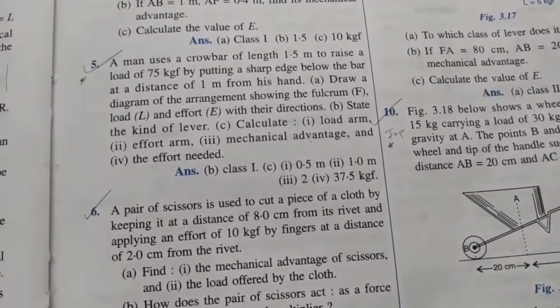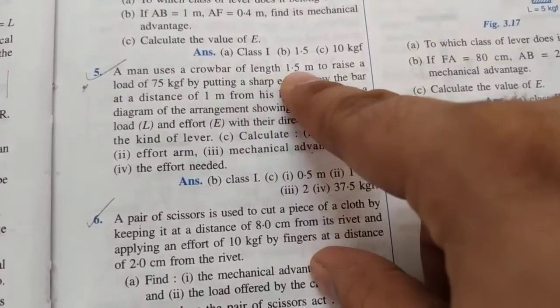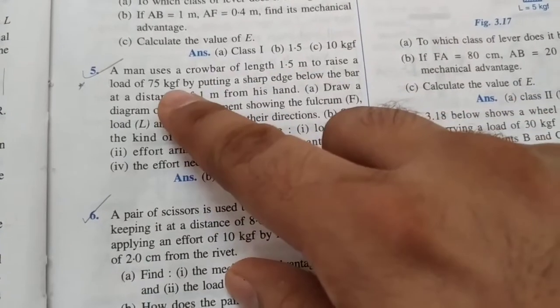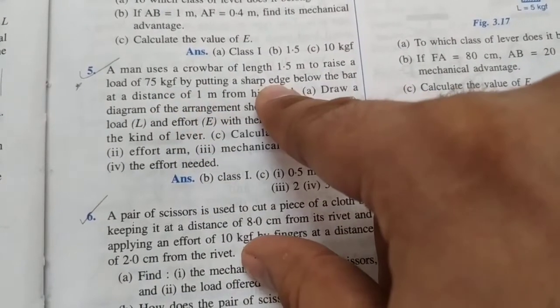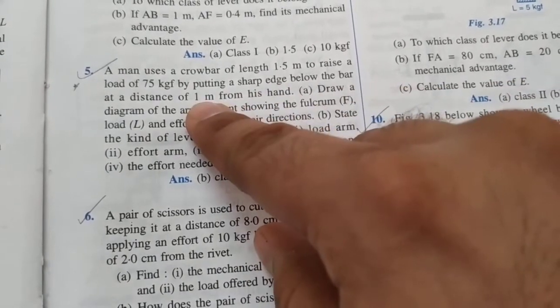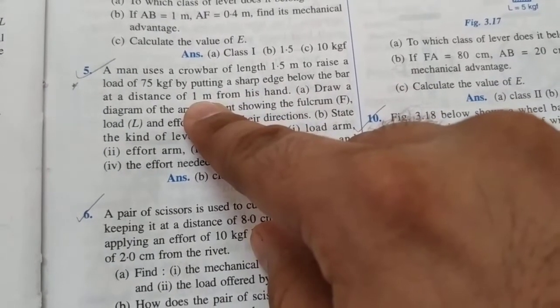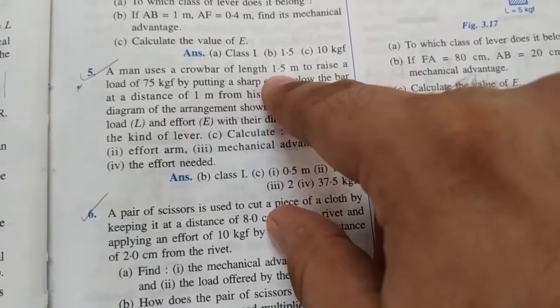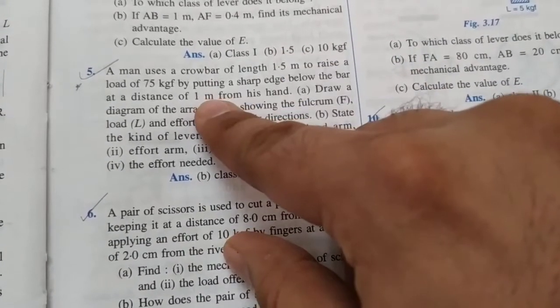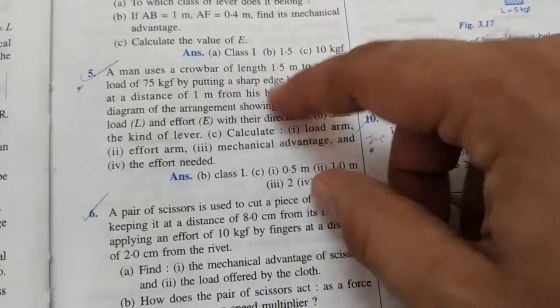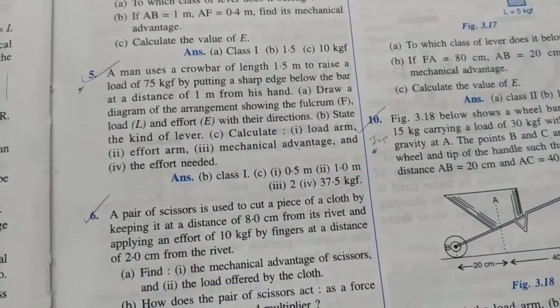Now in the 5th sum, a crowbar is used whose total length is given, the load is given, and the distance of 1 meter from the sharp edge, which is the fulcrum, and his hand. So this seems to be the effort arm. If the total length is 1.5 meters and the effort arm is 1 meter, that means the load arm will be 1.5 minus 1, 0.5 meters. With this information, we can solve everything which is asked.